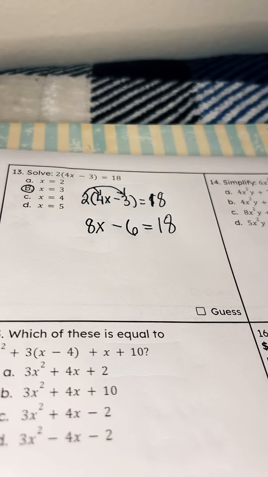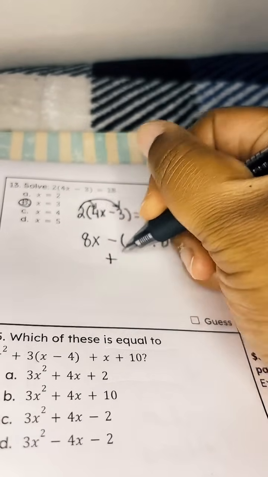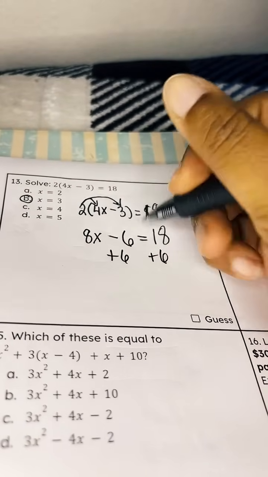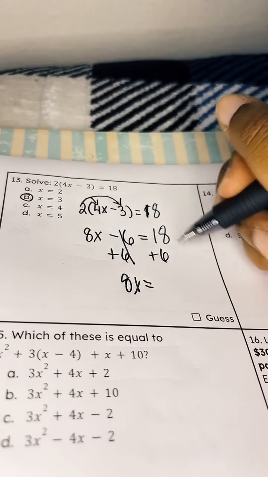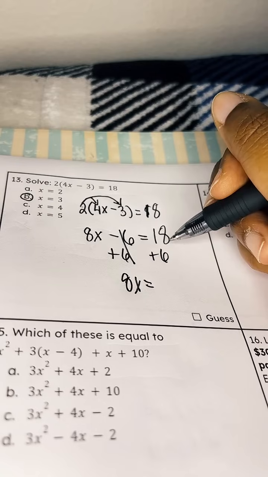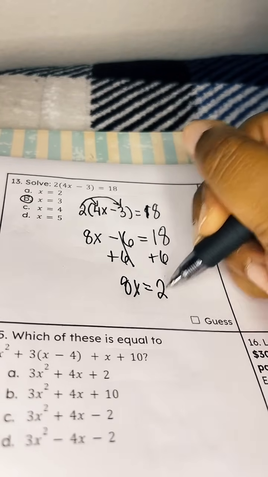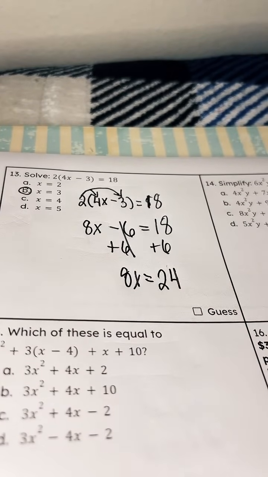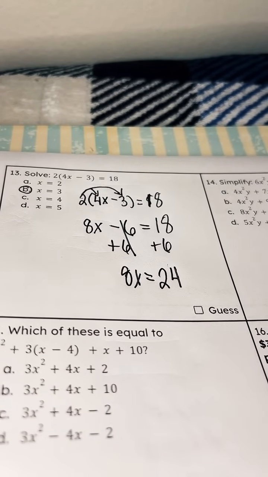Add 6. Good. Wonderful, you guys. Yes, to both sides. Good. Perfect. So we're going to add 6. And we get 8x equals 18 plus 6. What is that? 24? Thank you. Yes. Yep. Okay, perfect. 24.